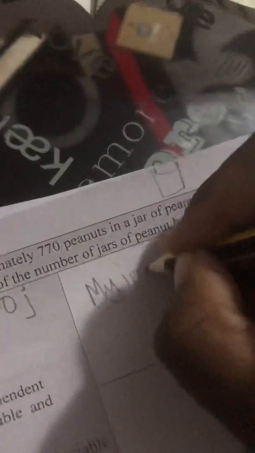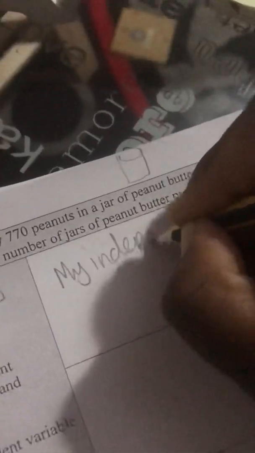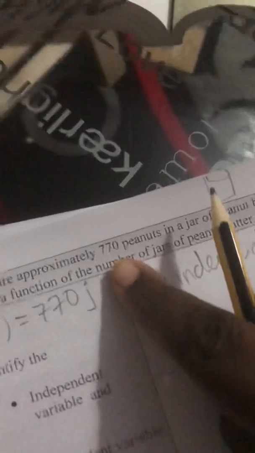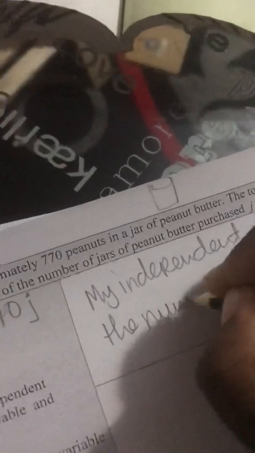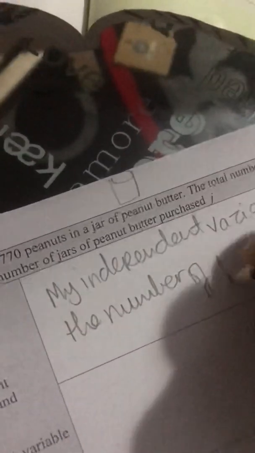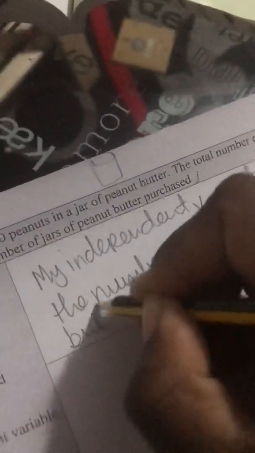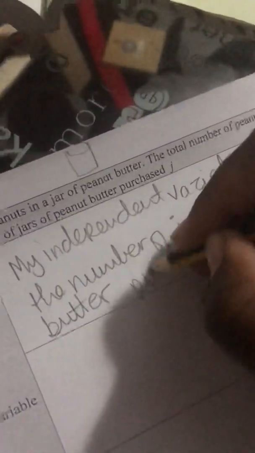So my independent variable is J. My independent variable is J, the number of jars of peanut butter purchased.